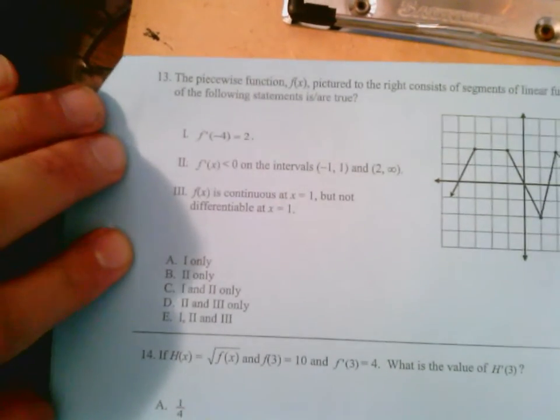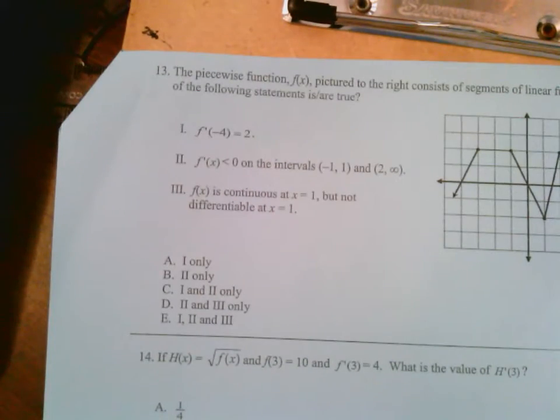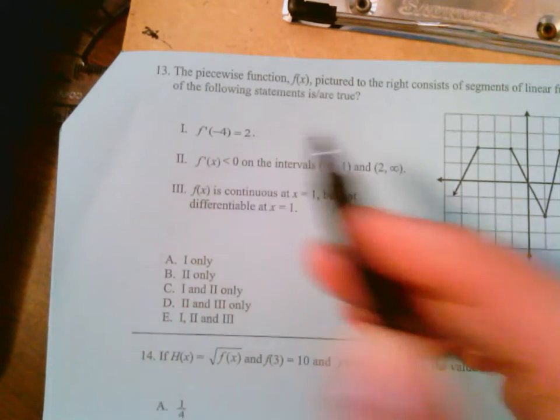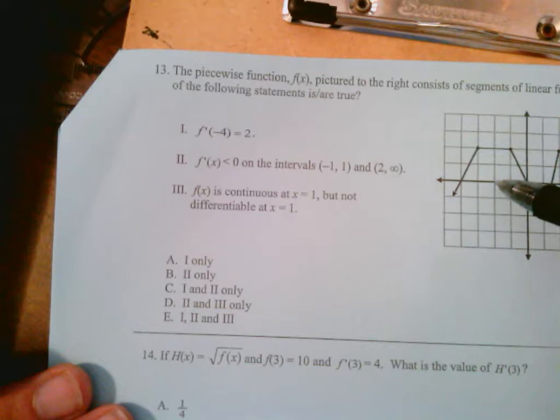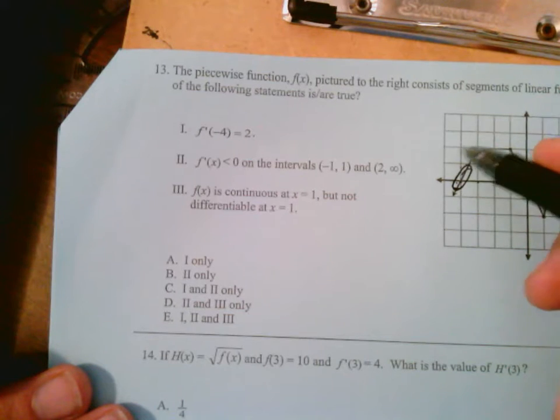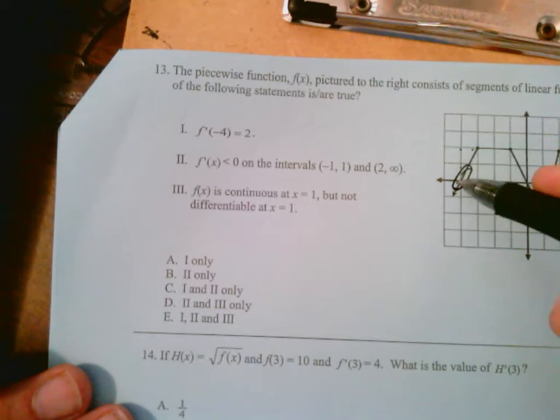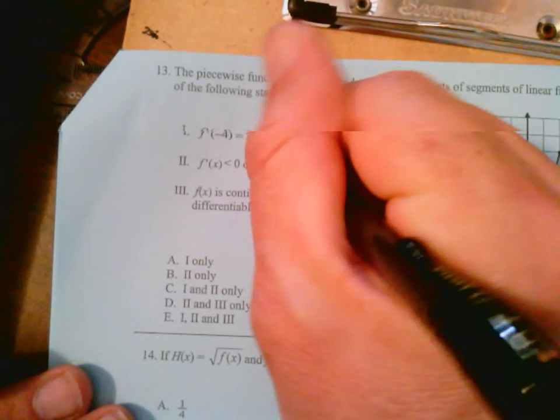Last two. F prime of -4 is 2. So this is my graph of f. So at -4, 1, 2, 3, 4. So what is this slope here? This slope here is rise 2, run 1. So this is true.